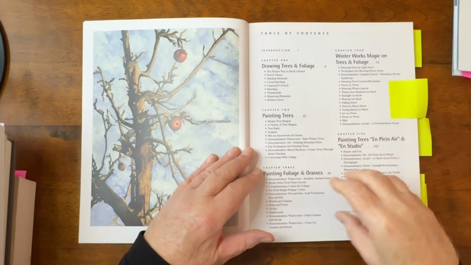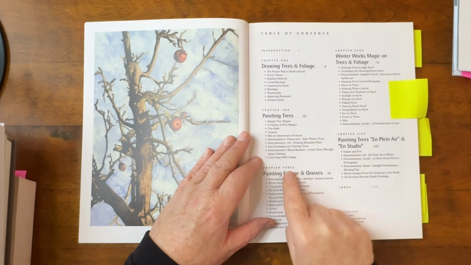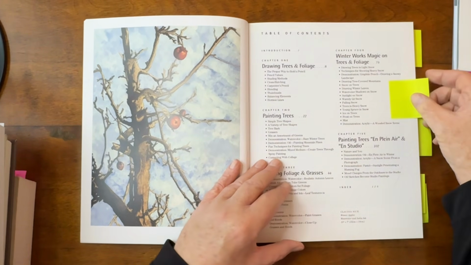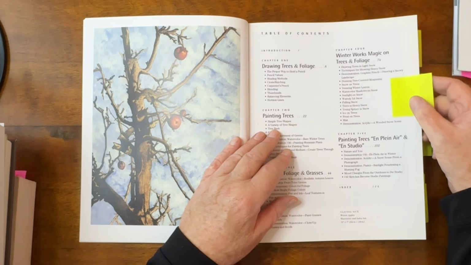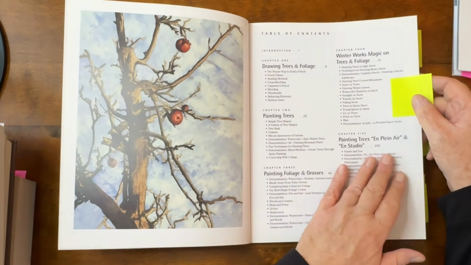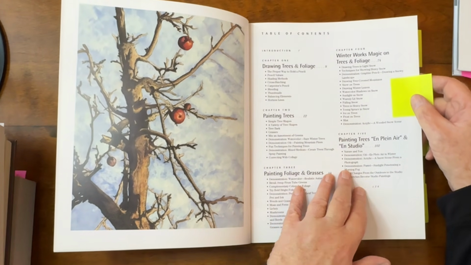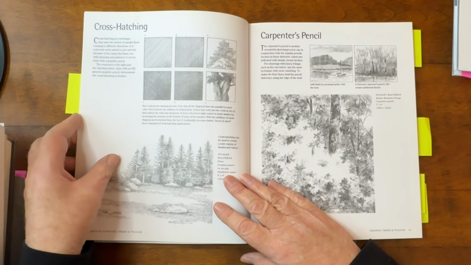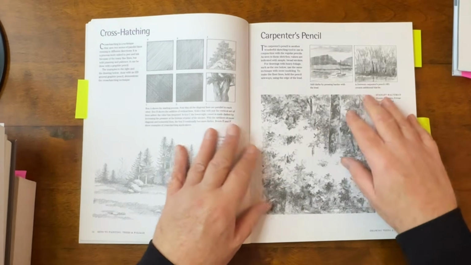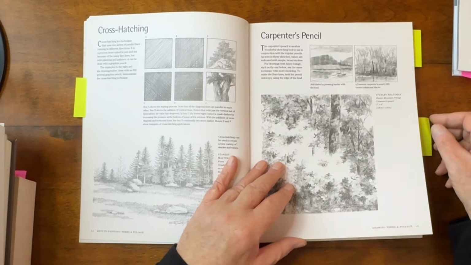the detail. Anyway, pencil methods, cross-hatching, all that stuff, painting trees, foliage and grasses, what works in terms of painting winter scenes and stuff like that, and then plein air versus studio painting. Well, not versus, she covers them both, but a lot about plein air. So again, there's some cross-hatching stuff here. There's just drawn with a carpenter's pencil, which is kind of cool.